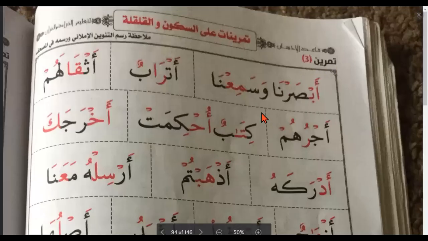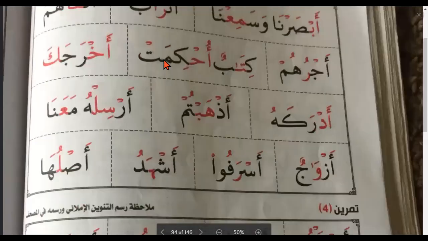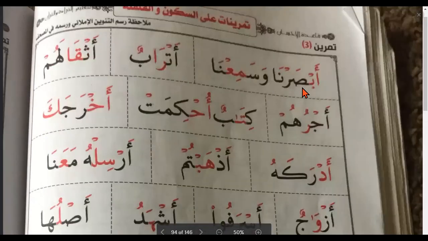So this is a practice on the Sukoon. It's a practice on the Sukoon, and this is actually page 100 from the قاعدة بغدادية. So here we go.